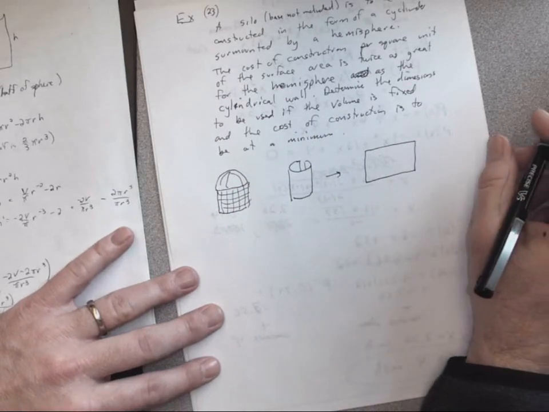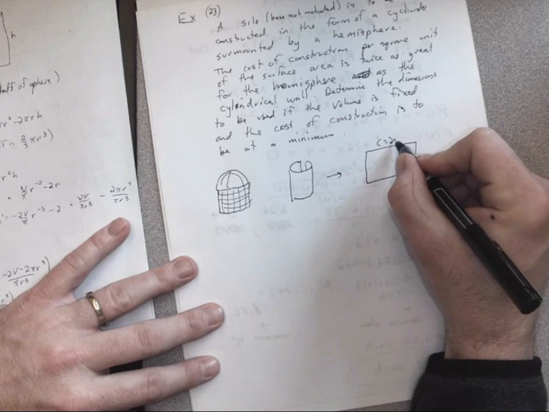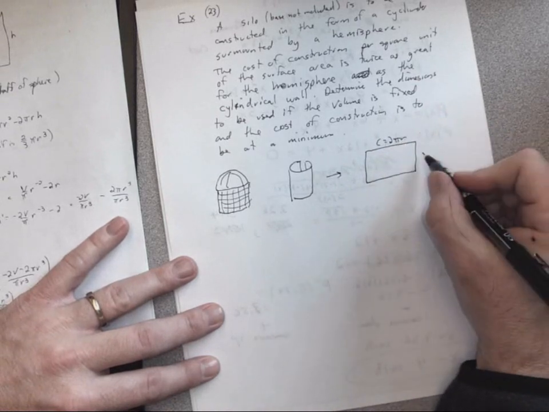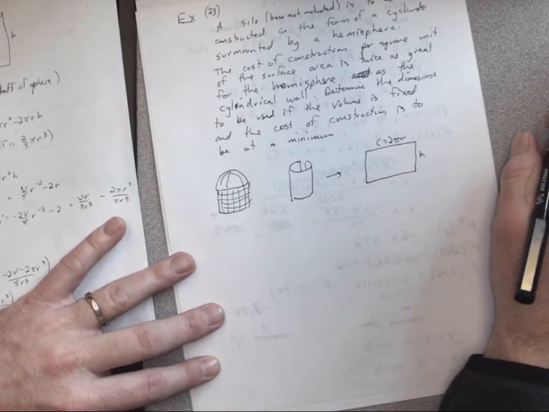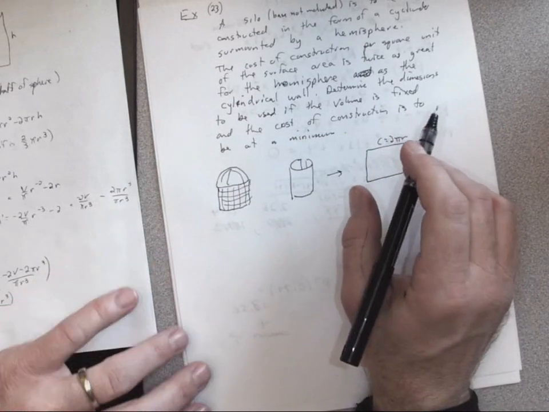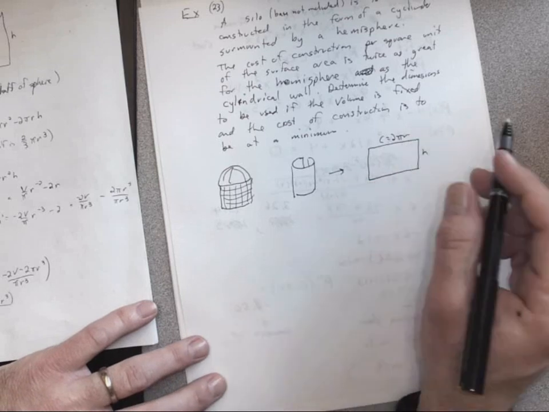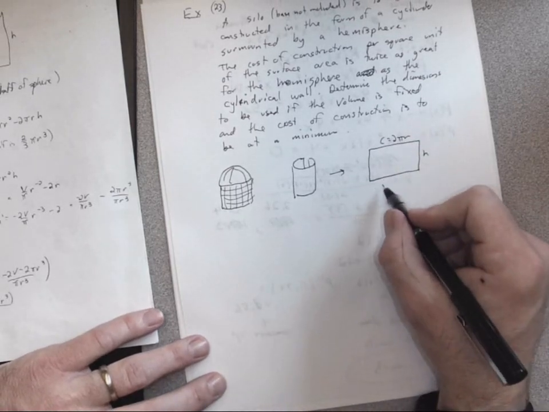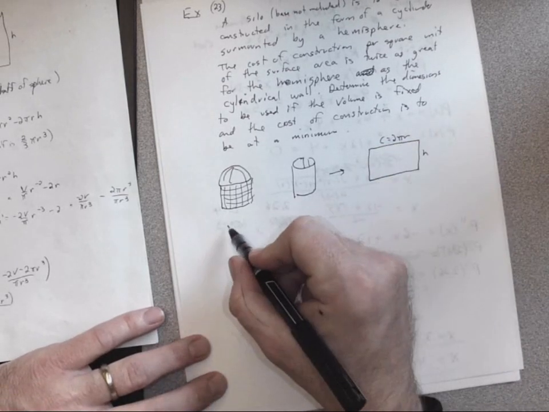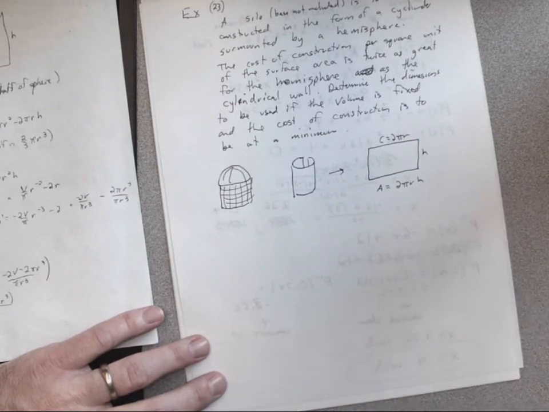What you know is that the width is going to be the circumference, which is equal to 2 pi r, and then this is going to be our height. So the area here is going to be equal to 2 pi r h.